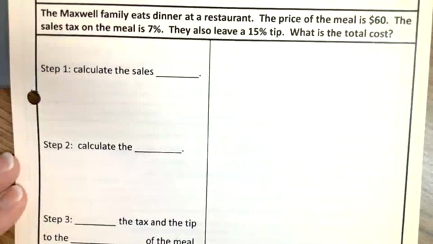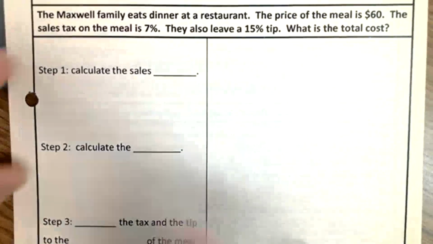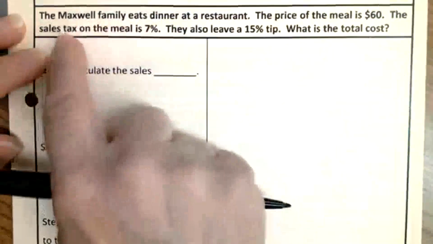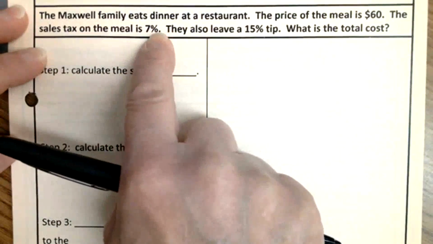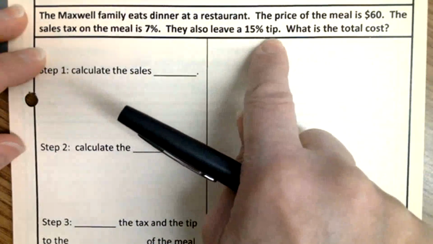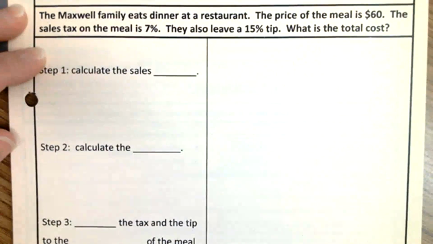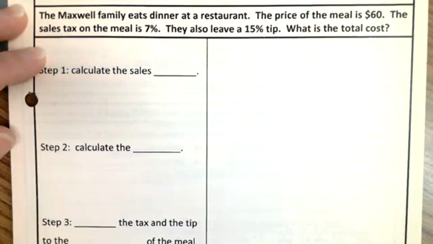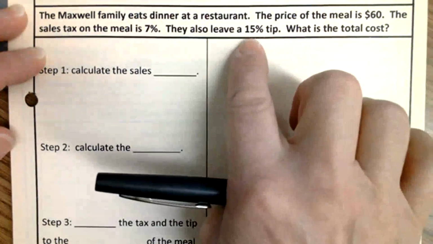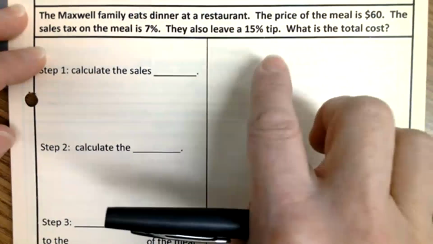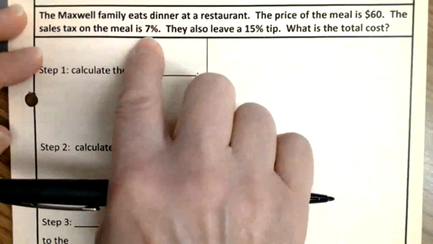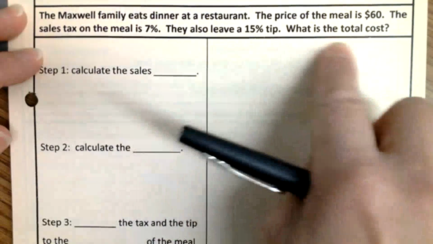Okay, the Maxwell family eats dinner at a restaurant, and the price of the meal is $60. The sales tax on the meal is 7%. They also leave a 15% tip. Now, sometimes people leave 20% tips. Some people leave 25% tips, very generous tip. So the percent that you decide is kind of up to you. Depends on if you're going to be a generous tipper. I usually tip 20%, but this problem says 15%, okay? So what is the total cost of the meal with the $60 plus the 7% tax plus the 15% tip? Okay, what's the total cost?